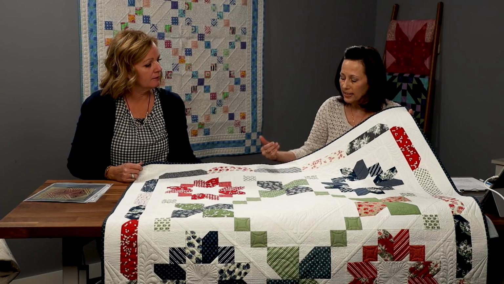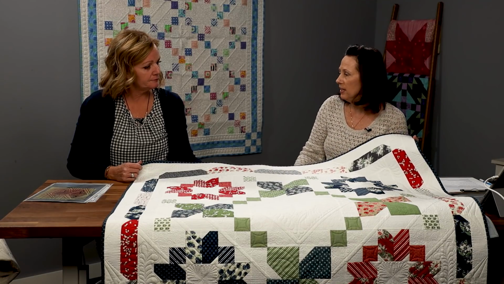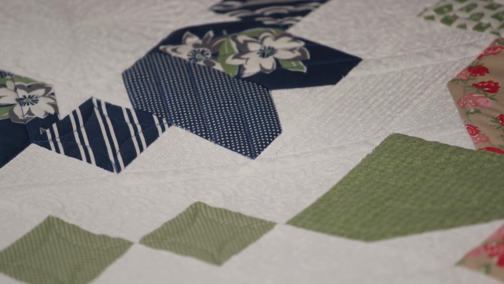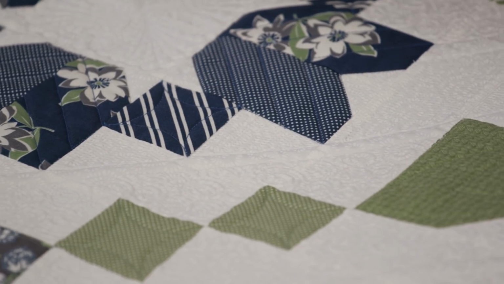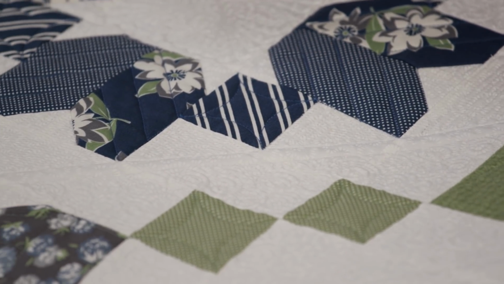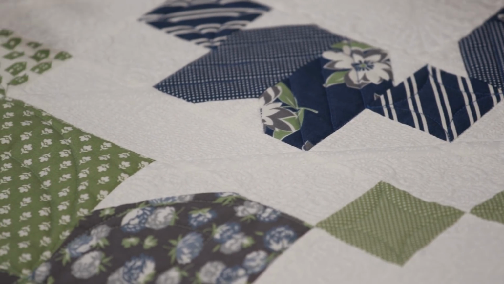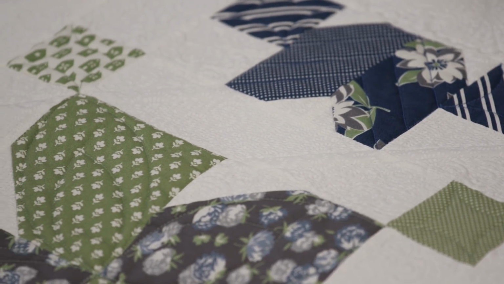Once I divided it up, I was really pleased with the overall look. I didn't do anything complicated. Everybody can do a swirl and back and forth lines. It was pretty simple once I figured out how to divide it up.